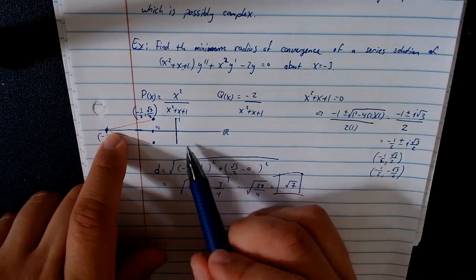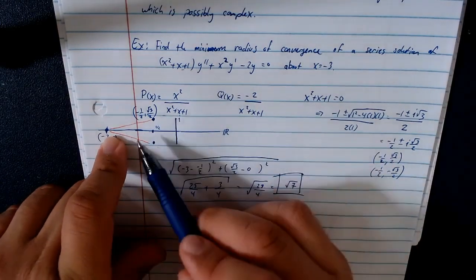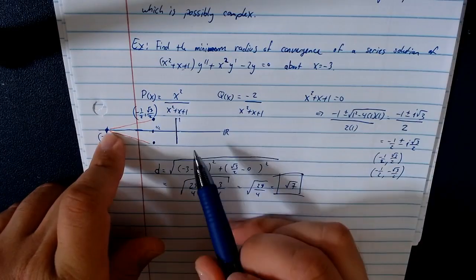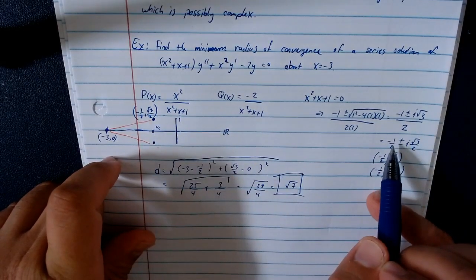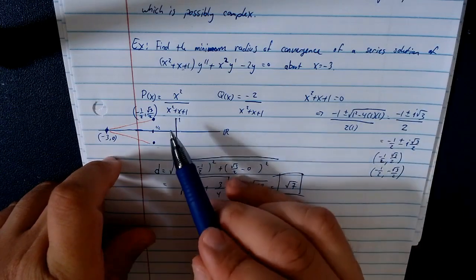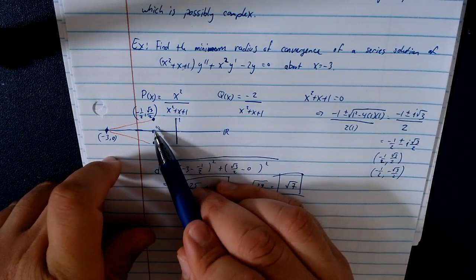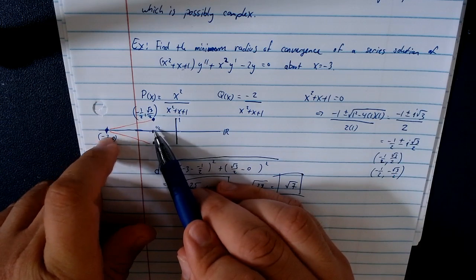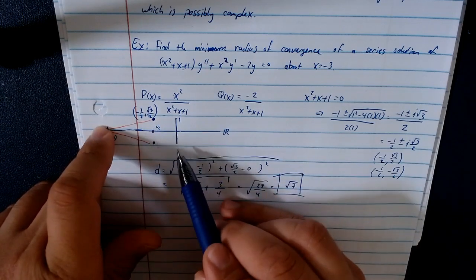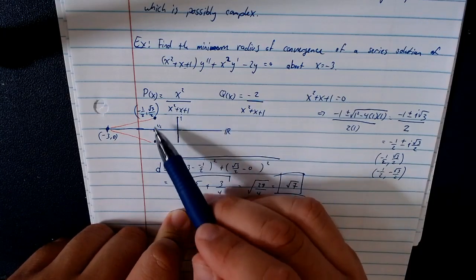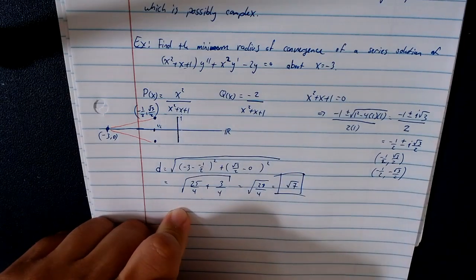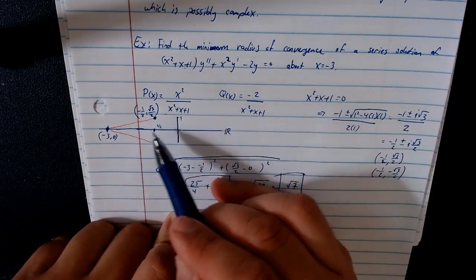You say, well, are they always going to be complex? No, but if they're not complex, we don't even have to go that far. If they're not complex, just subtract. If this had been a real singular point at just negative half, then I would just say negative 3 minus negative a half, and there's your distance. You only really need to get slightly more complicated if you have a complex singular point. But if it's a real singular point, just subtract.